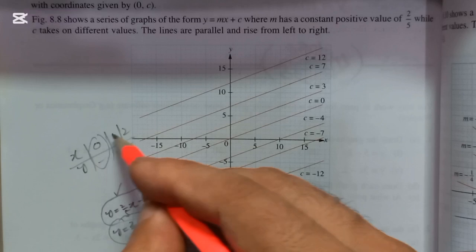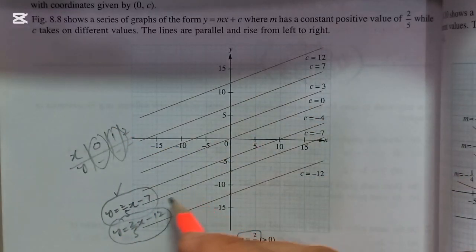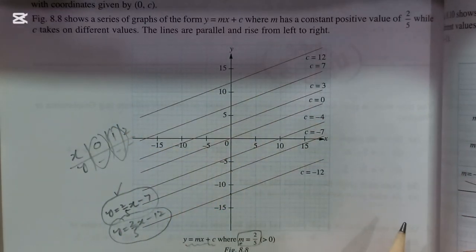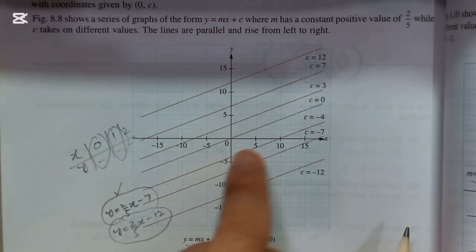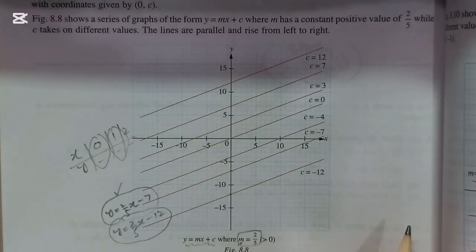Then you will plot these points on the sheet of graph paper, and these graphs will be drawn. But the point to be remembered here, that is very important, is that if the graphs have the same gradient, the graphs will be parallel to each other. So this is the point to be remembered.